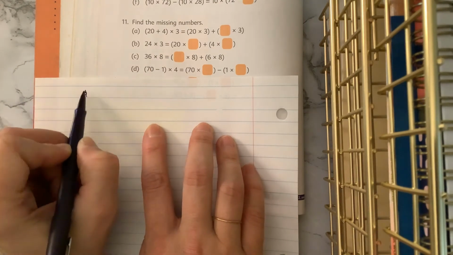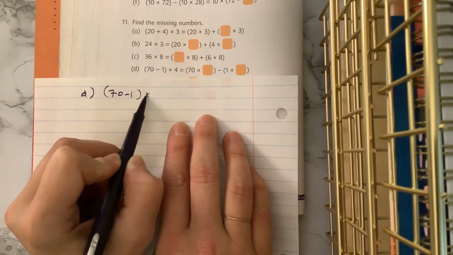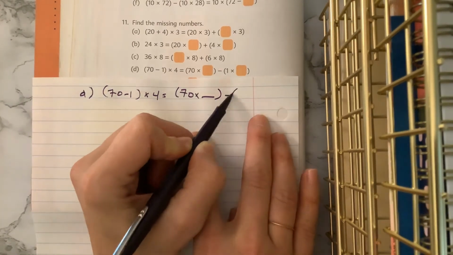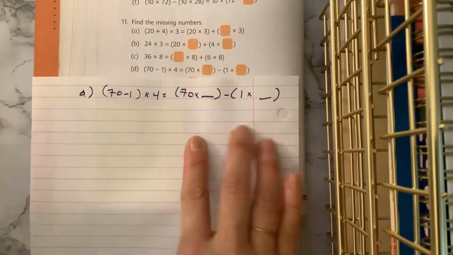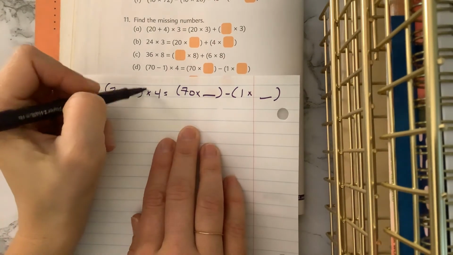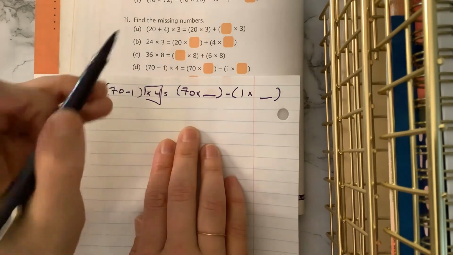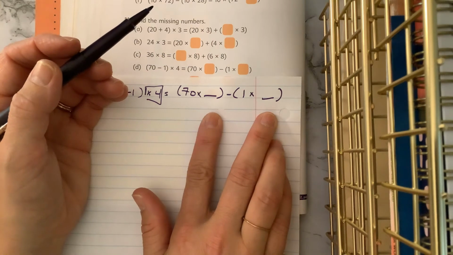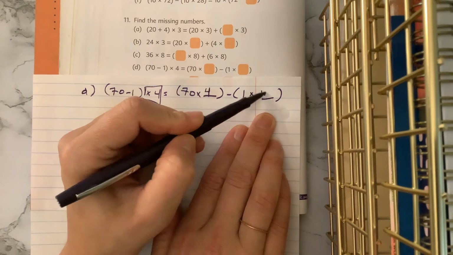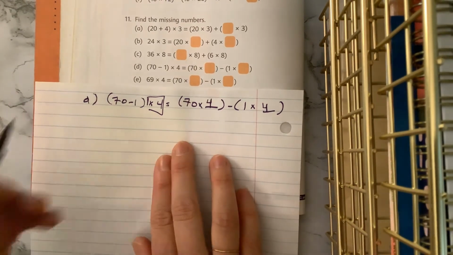All right, D should be more familiar based on practice problems that we've already done. So looking at the left-hand side of this equation, what number should be distributed? Our 4 is going to be distributed, which means we need to see our 4 twice on this side. Do we see it twice? Nope, we don't, which means we need to fill it in 2 spots.